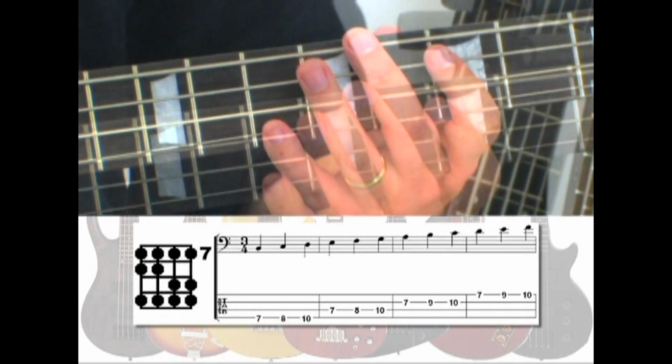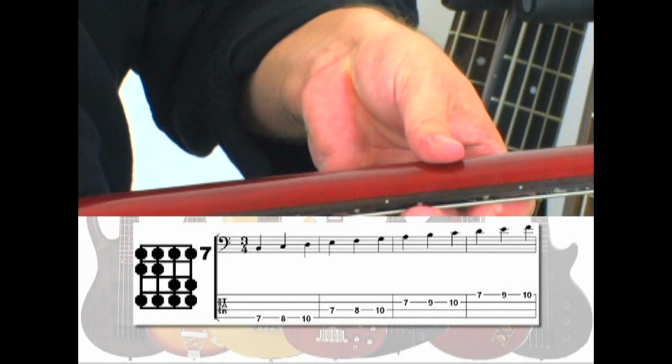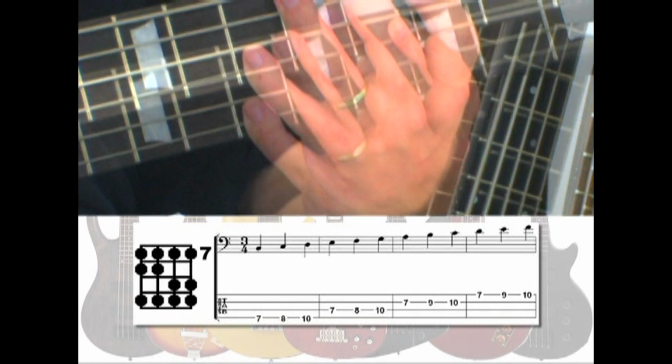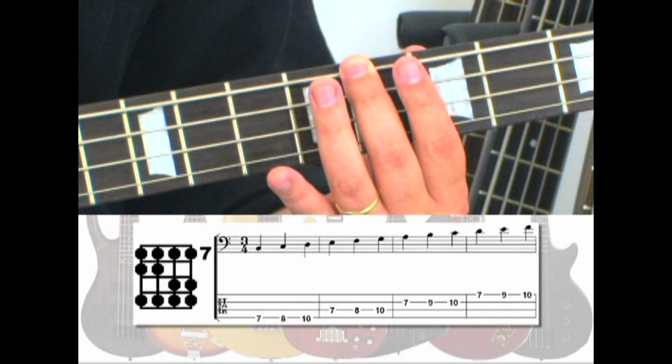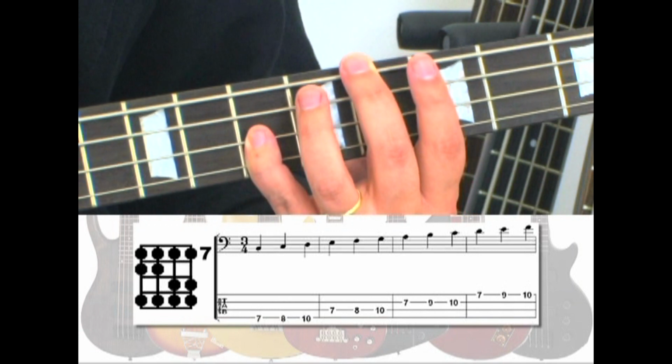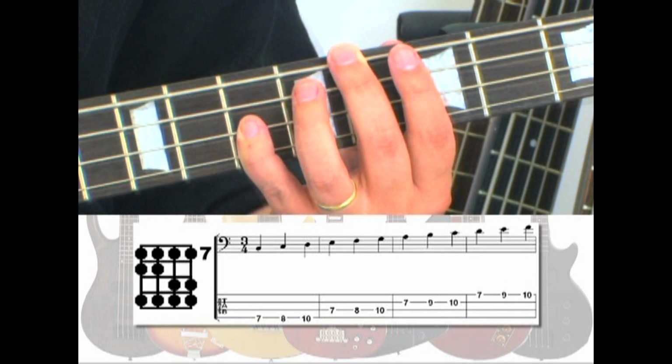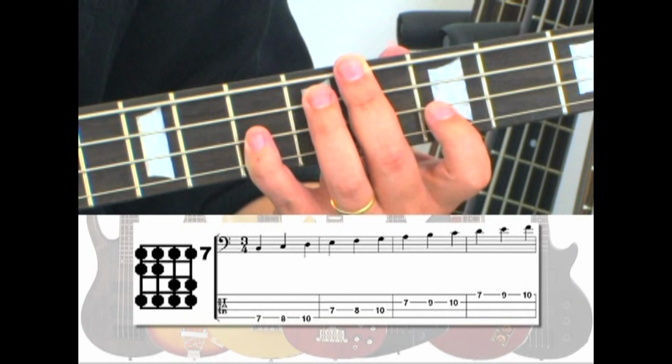Your thumb can rest behind the 8th fret for the entire position. The C root notes are on the 4th string 8th fret and the 2nd string 10th fret. An A minor root note can be found on the 2nd string 7th fret.